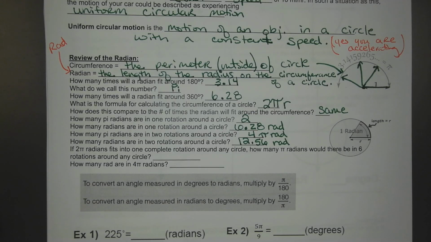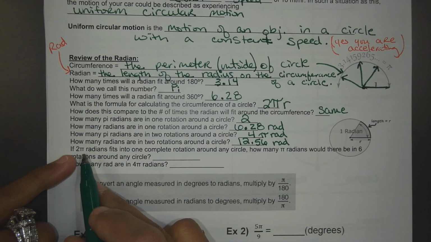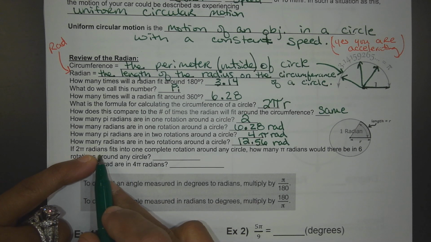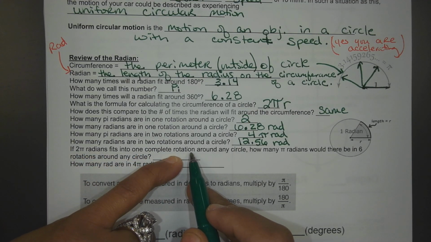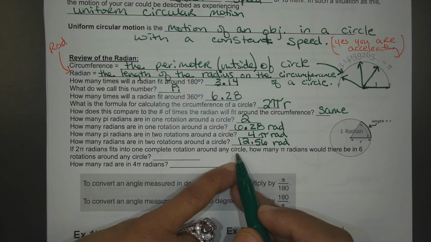I'm trying to get your brain to be able to transition from geometry that you used in middle school to this pre-cal / physics version that we use. So same thing, just different words. The next one here says, if 2 pi radians fit into one complete rotation around any circle.